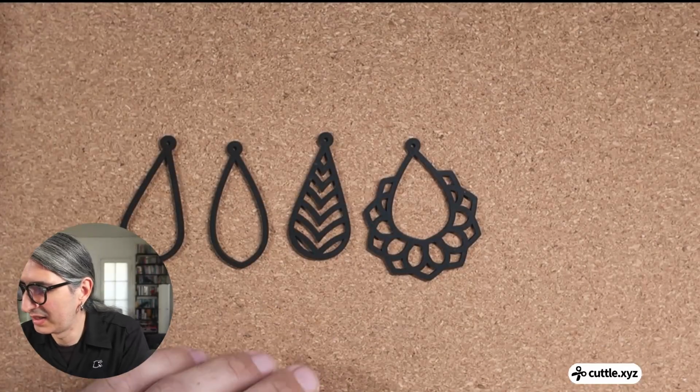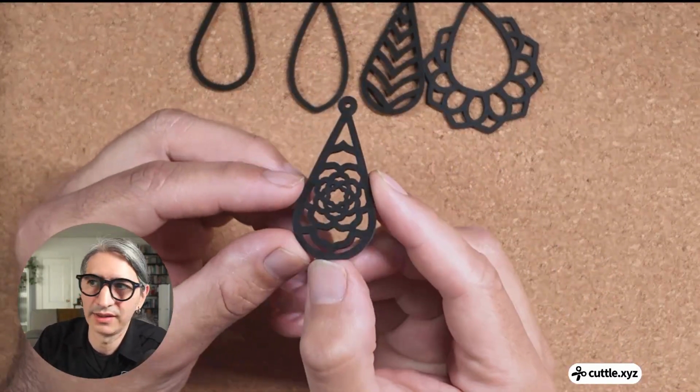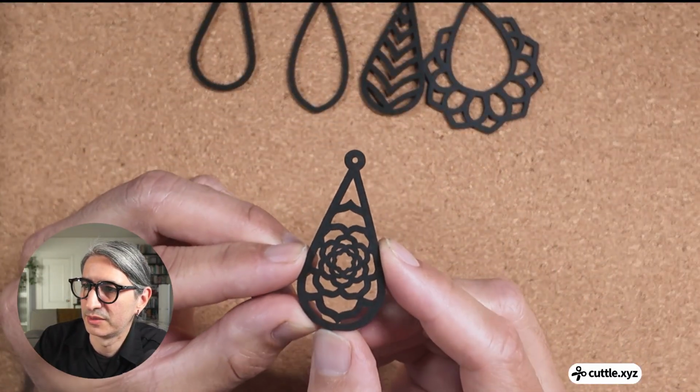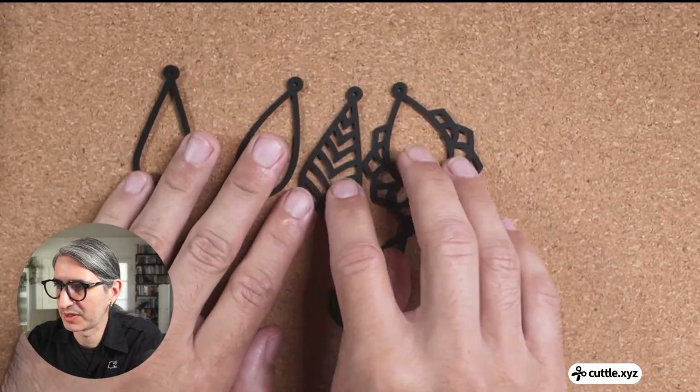Sorry, I went a little bit over. But that's how you can get to some fairly complex designs like this one. So you can get a sense for how that was made.